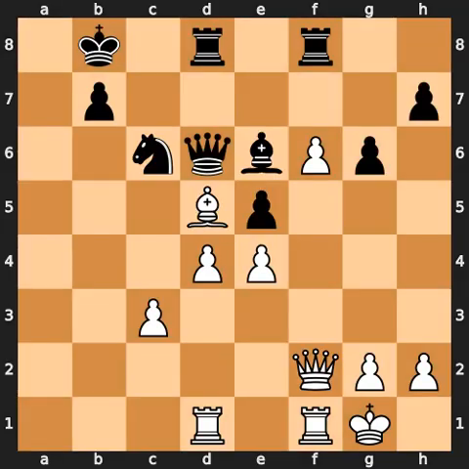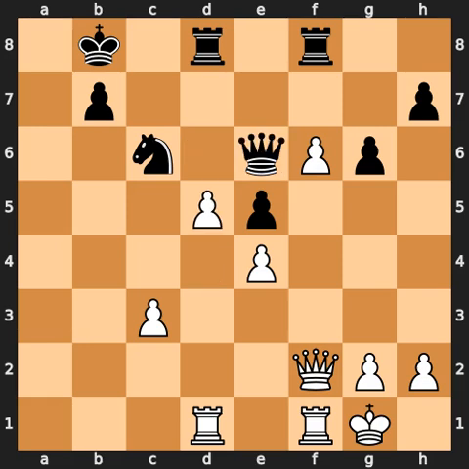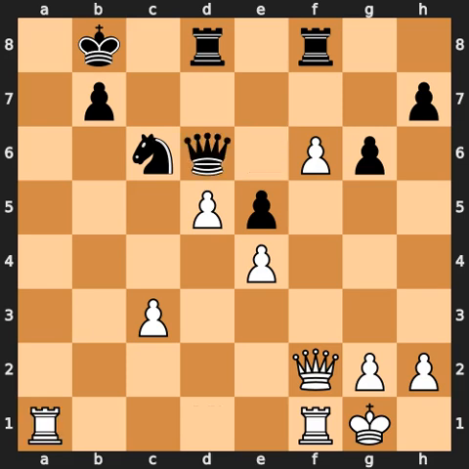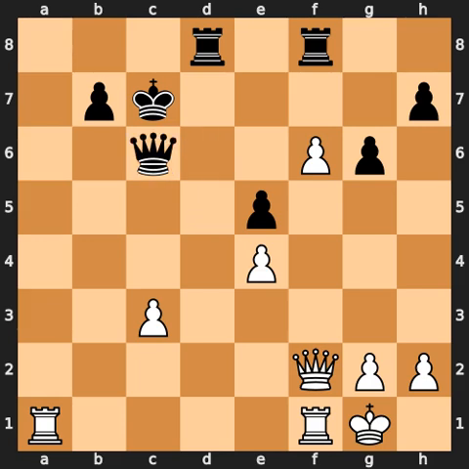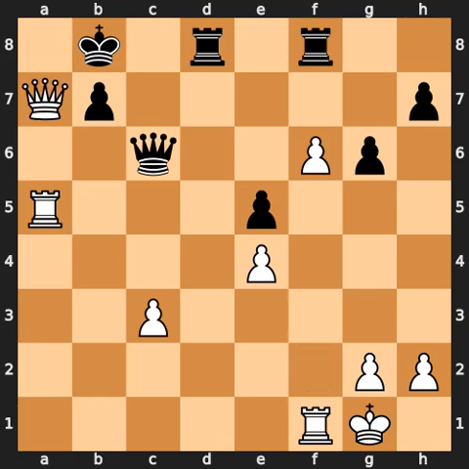Bishop e6. Bishop captures on e6. Queen captures on e6. d5. Queen d6. Rook a1. King c7. d captures on c6. Queen captures on c6. Rook a5. King b8. Queen a7 check. White's victory.